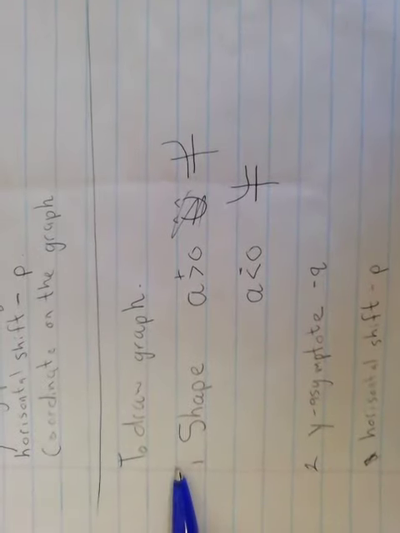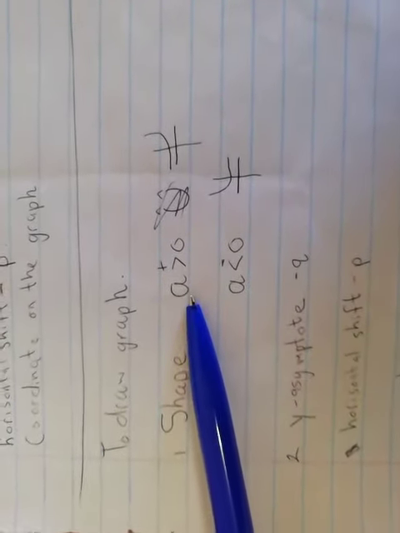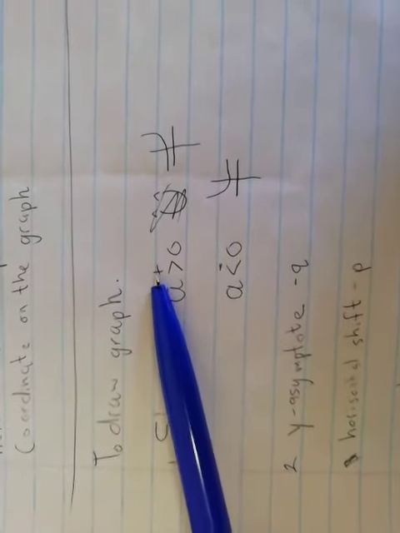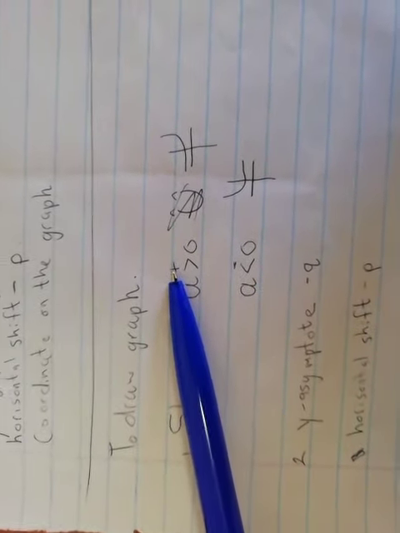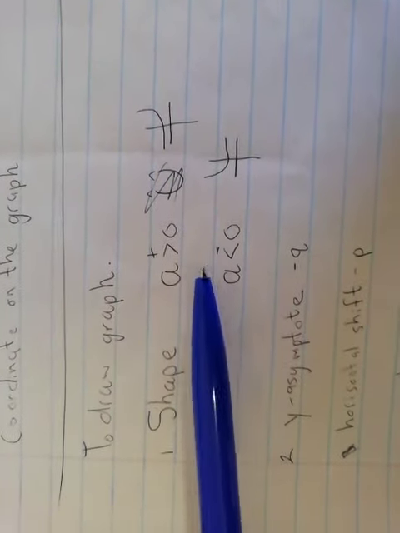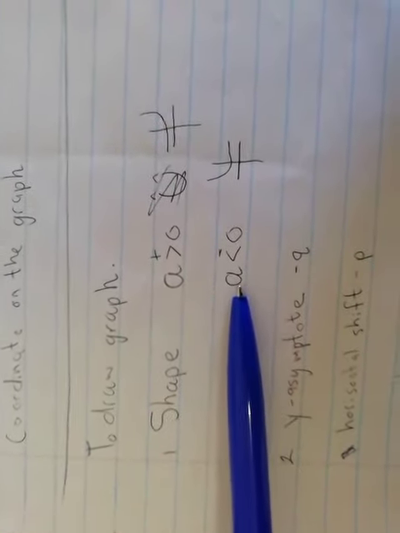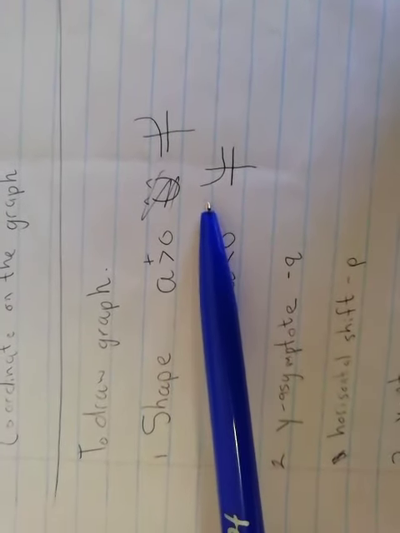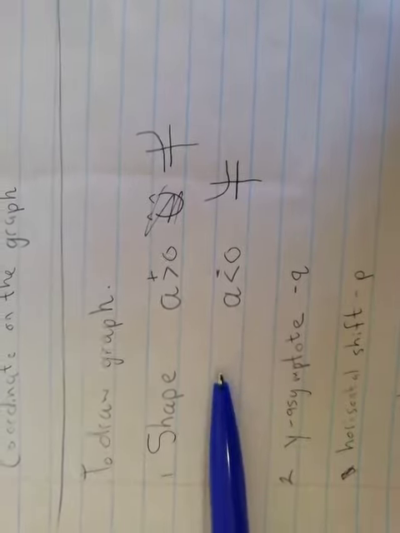To draw the equation, you first have to find the shape. If your a value is bigger than 0 or positive, the shape of the graph will look like a T laying on its side. If your a value is smaller than 0 or negative, your graph is going to look like a 4.